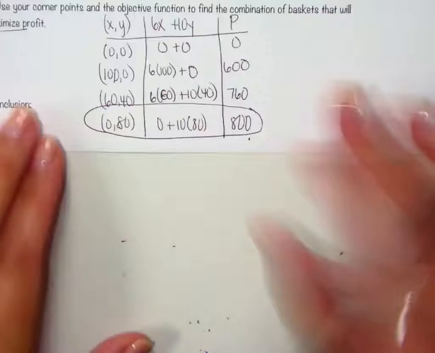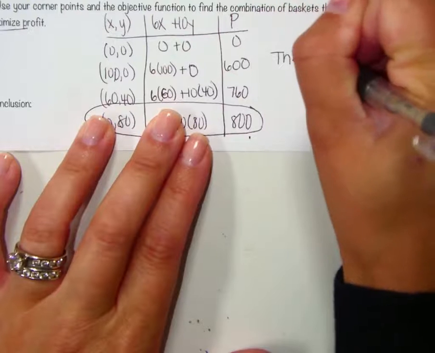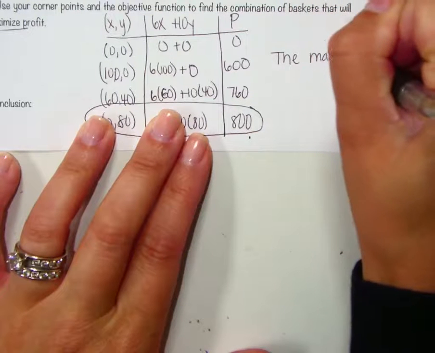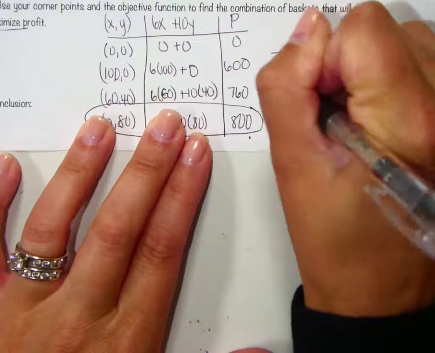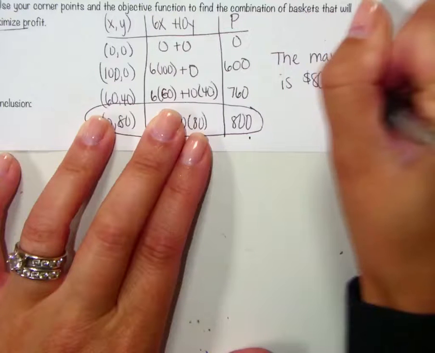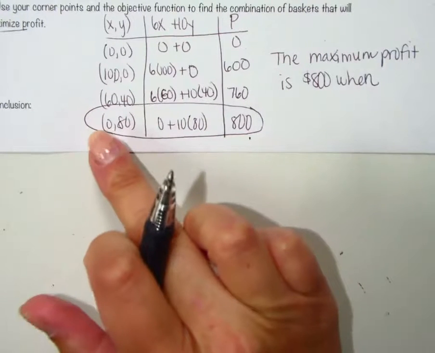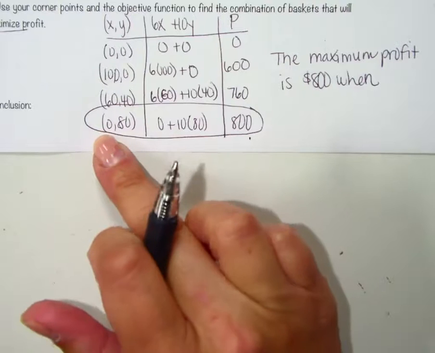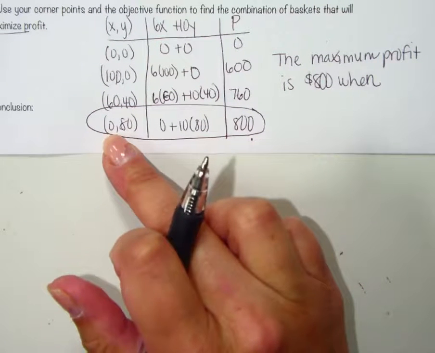So basically, we could say something like the maximum profit is $800 when, and then we really need to go back to what these X and Y values represent.